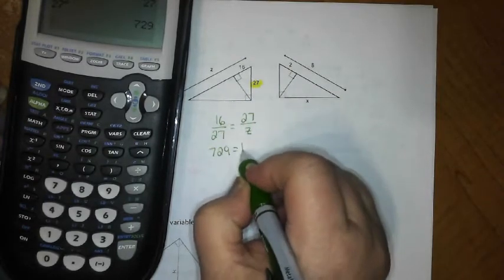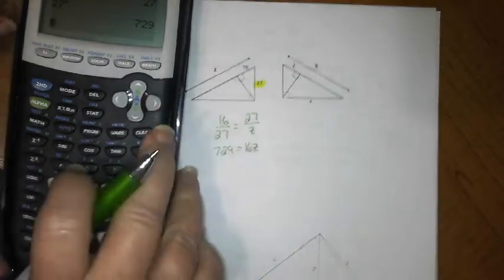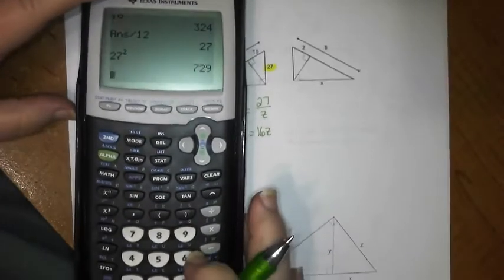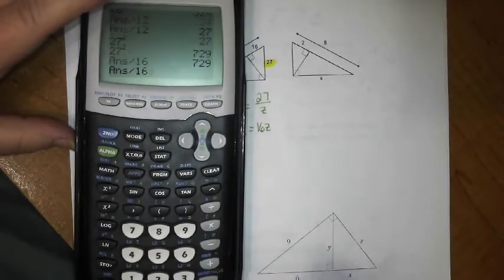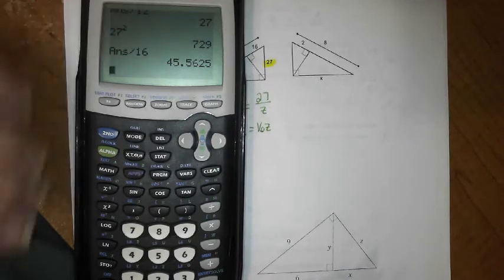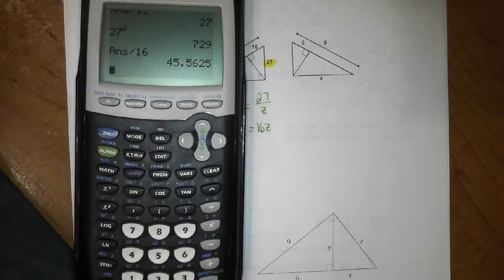And 16 times z is 16z. I don't think this is going to work. This is going to turn out to be a whole number this time. It is not a whole number. So what are we going to do?